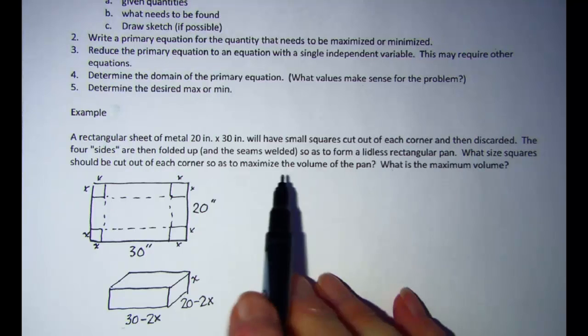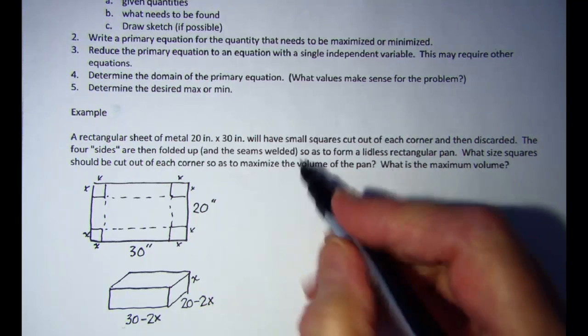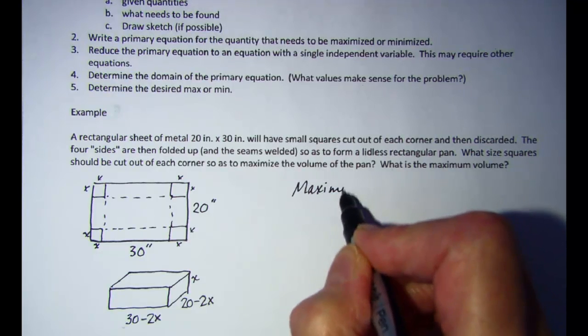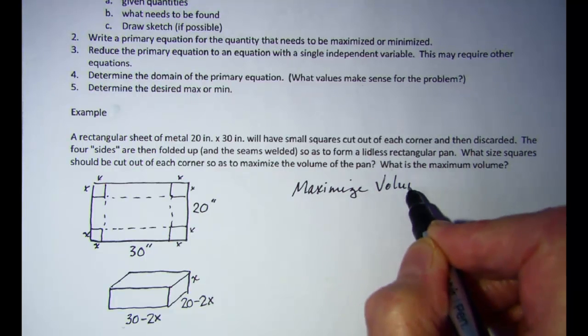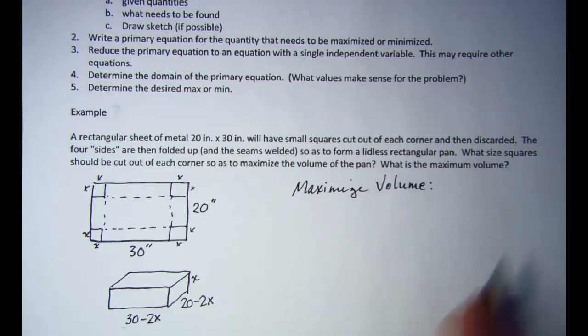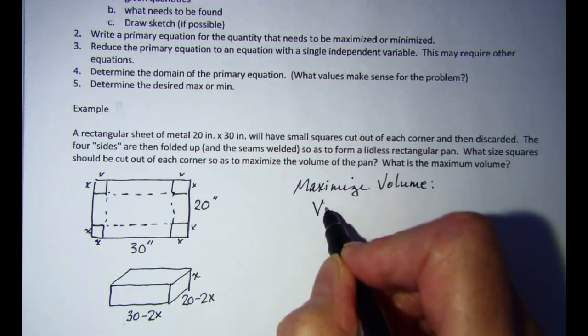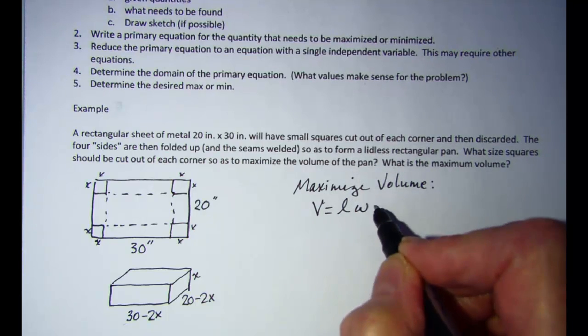And then our problem asks us to maximize the volume. Well, volume of a rectangular solid is found with the formula length times width times height.